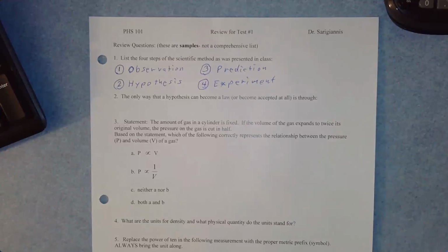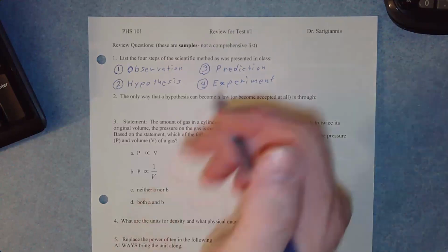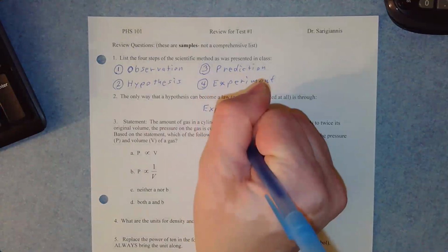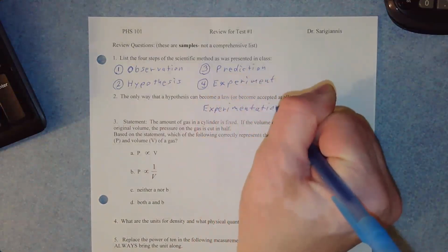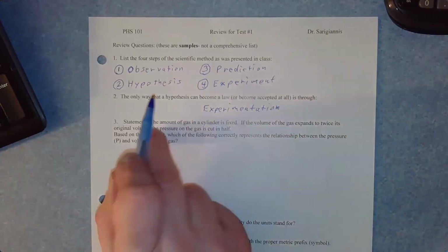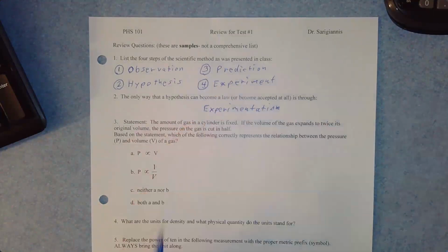All right, number 2, the only way a hypothesis can become a law or accepted at all is through what? So again, think about it. All right, so the answer here is experimentation. This is what we use to validate hypotheses, right? Make a hypothesis, make a prediction, and then run an experiment.